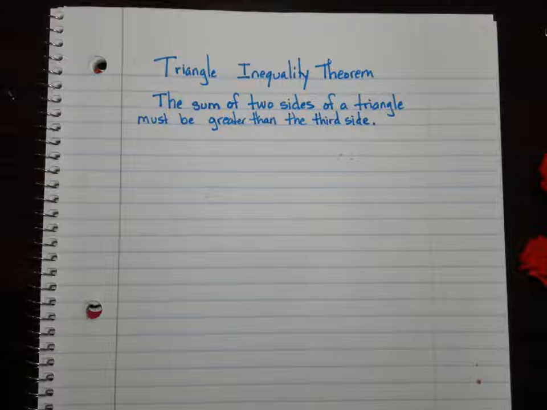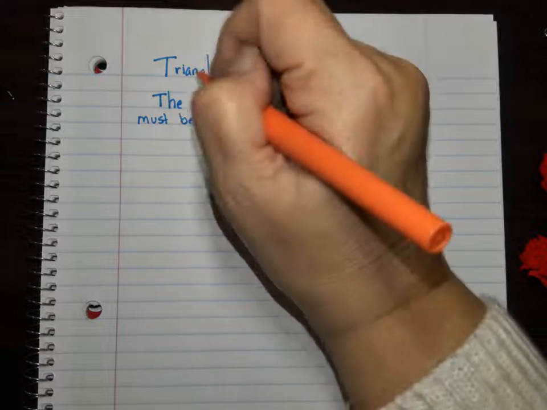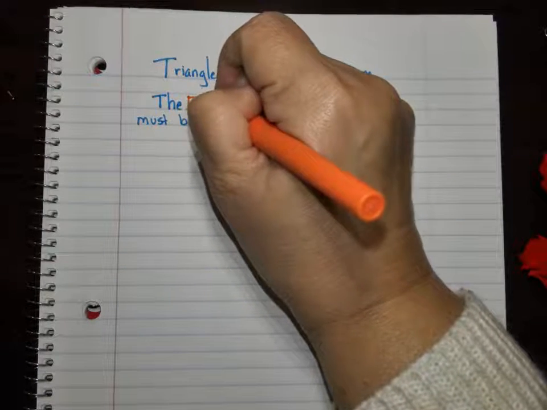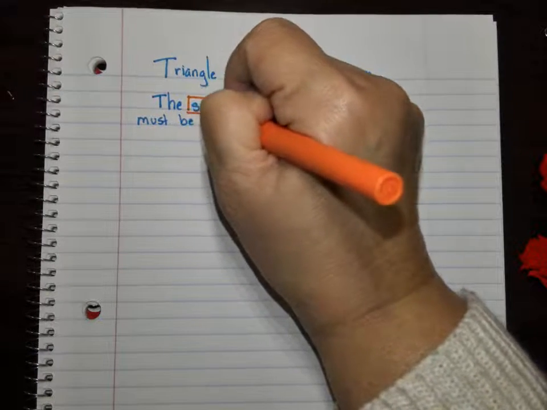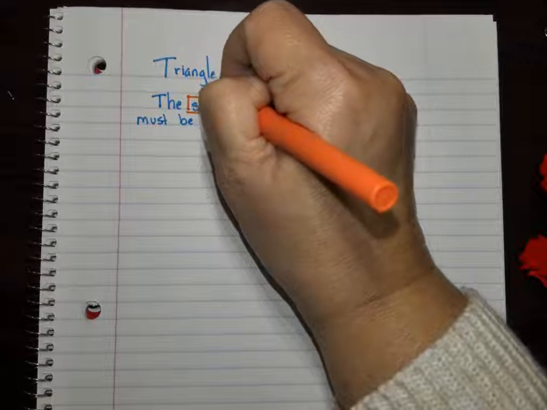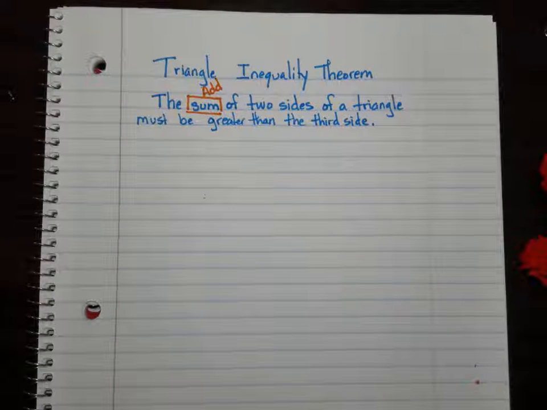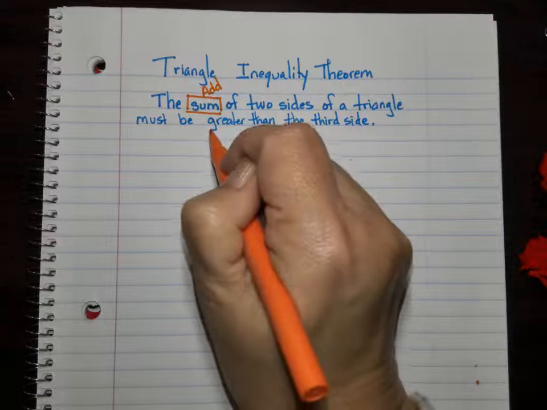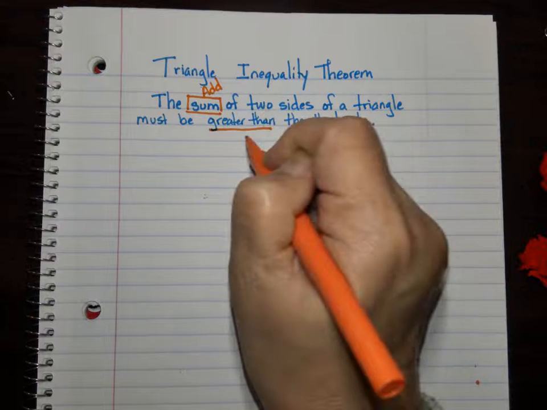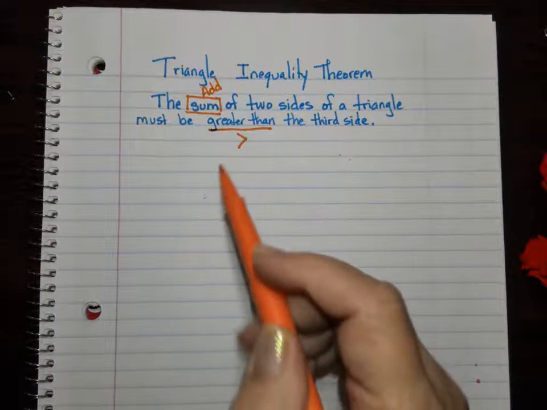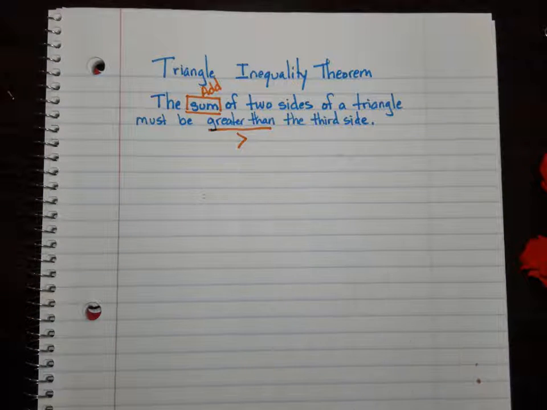The sum of 2 sides of a triangle must be greater than the 3rd side. So just a reminder, this word sum, S-U-M, means the answer that we get when we add. Right? And then the greater than sign goes this way when you read from left to right, greater than.